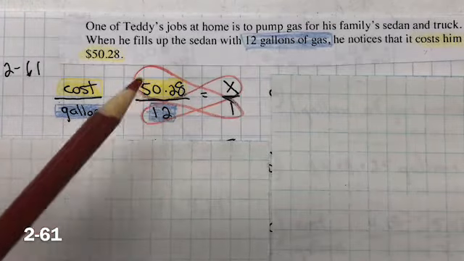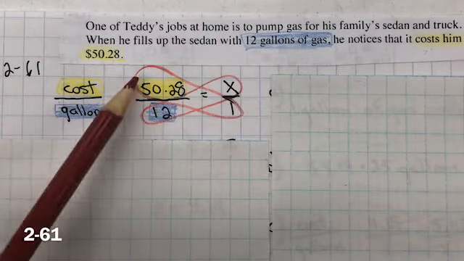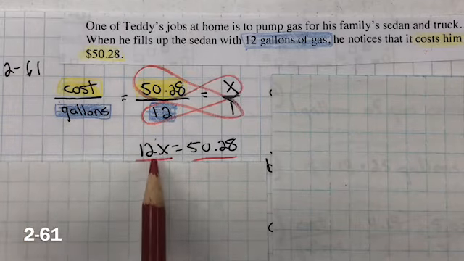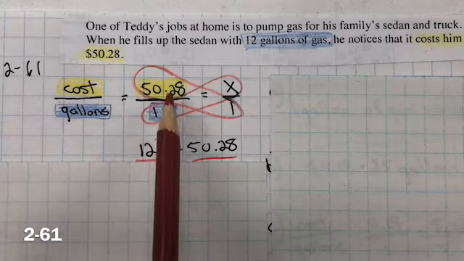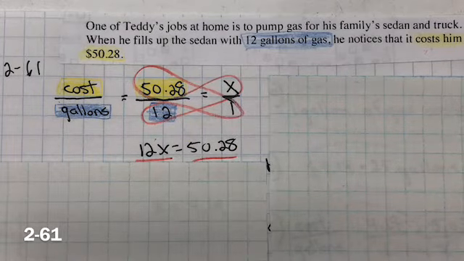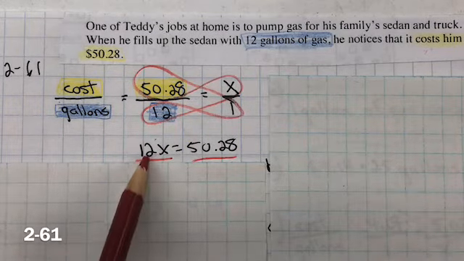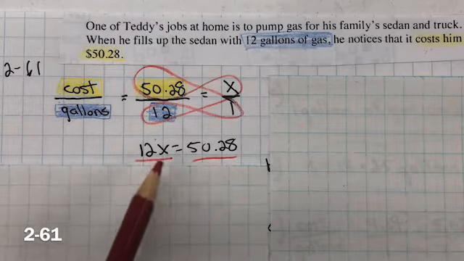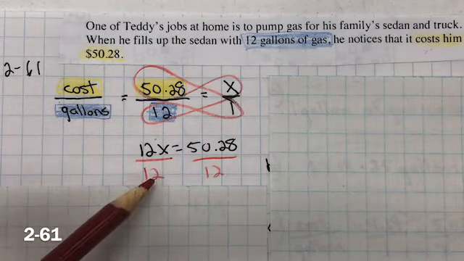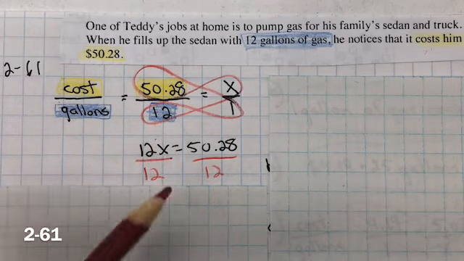So now we do cross multiplying. We have 12 multiplied by x, which equals 12x, and 50 and 28/100 multiplied by 1 is 50 and 28/100. Now we have the inverse property of multiplication, which is division. Created the giant 1. 1 multiplied by x is just x.